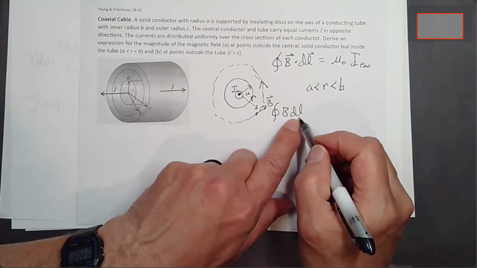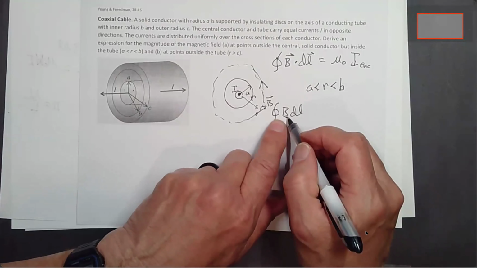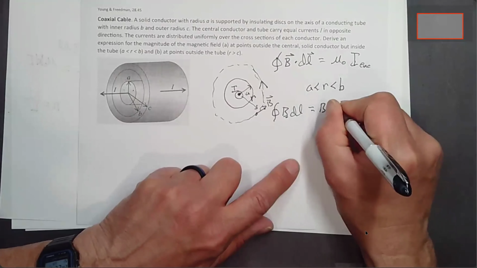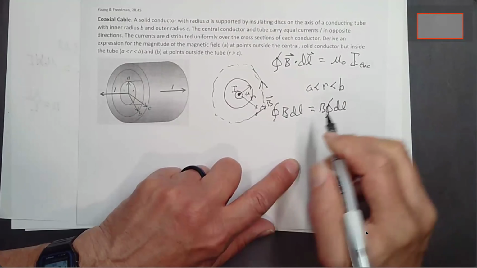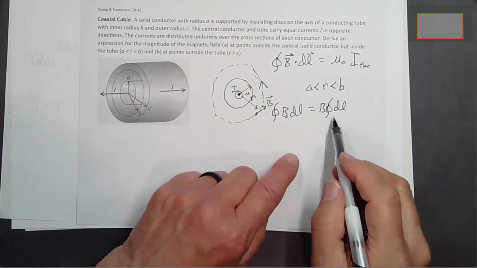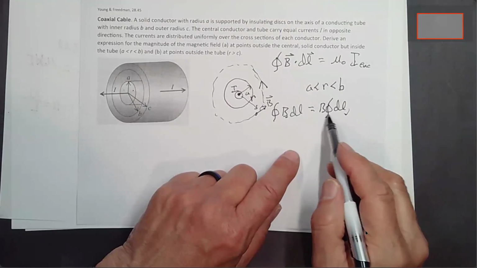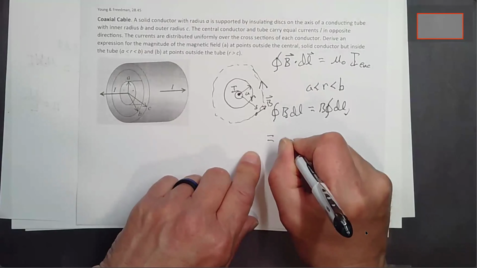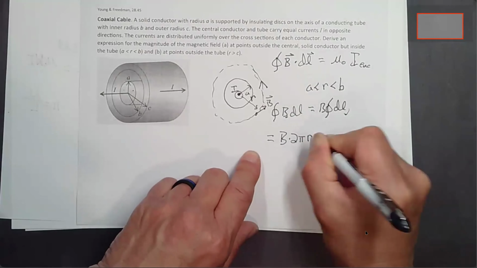Remember, we're just considering little dinky elements of it. B is constant, so it comes outside, and I'll have B times the integral around the circle of dl. It's a circle of radius r, so this integral is just the circumference of that circle. This ends up equaling B times 2 pi r.